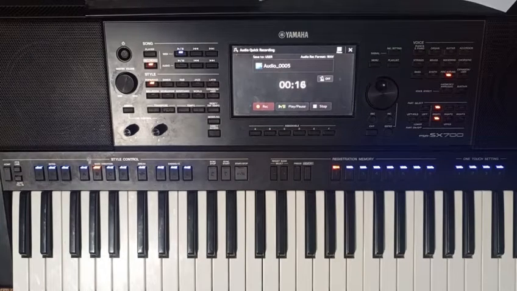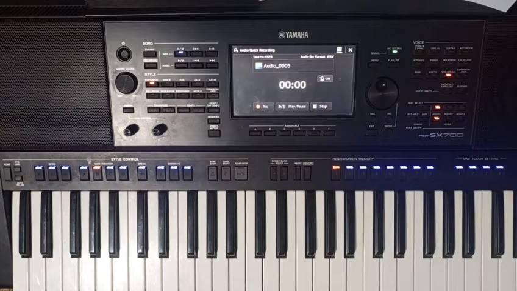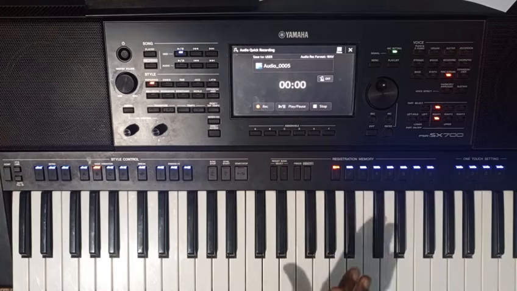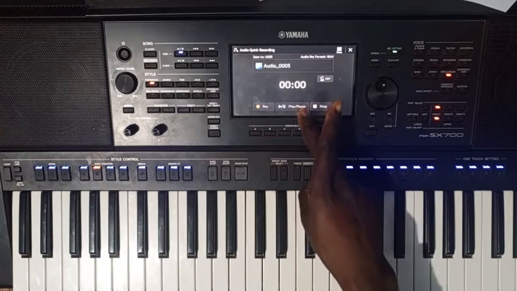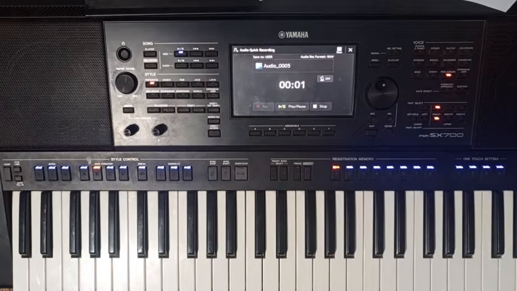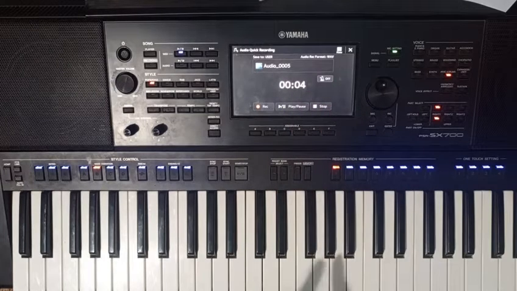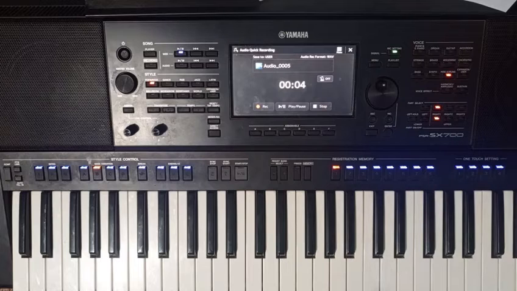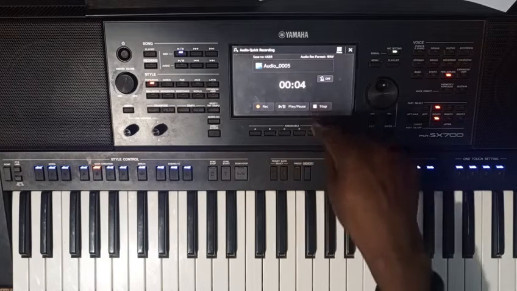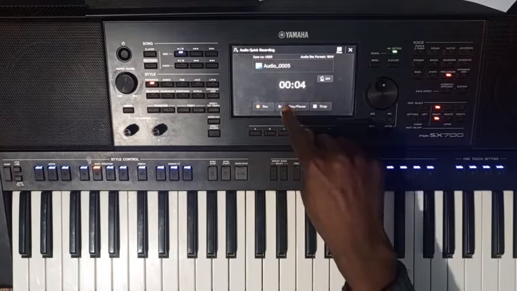So that's quick recording. When you are done, you just take stop. Why do they call it audio quick recording? Because when you play that, for you to just get what you are playing, you just stop here and come back to play. You can hear the microphone transmitting every piece of information into the piano. So you can get what I was saying. Let's listen. I will take play again.